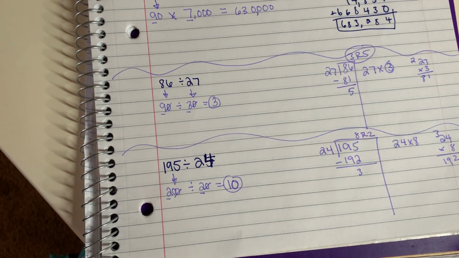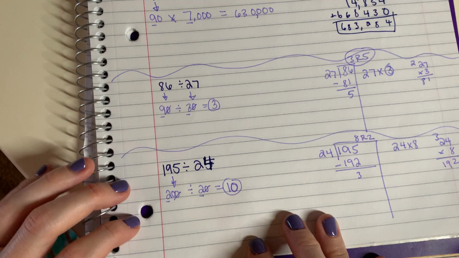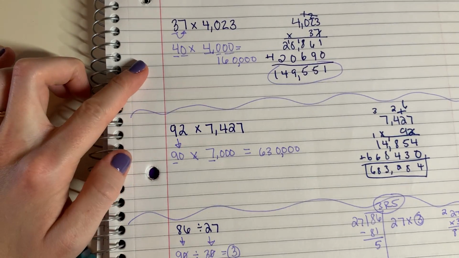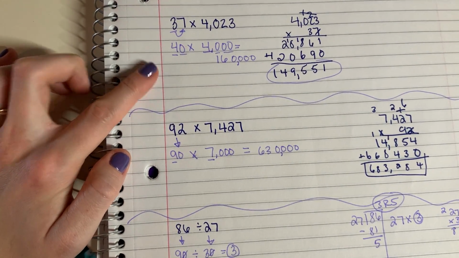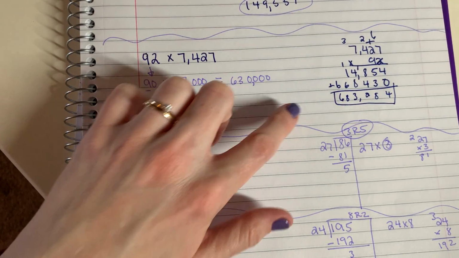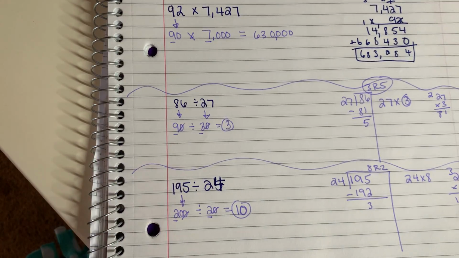Okay, so you can estimate like this to make problems easier to solve and to check your work against the actual answer. It's a valuable skill and it helps build your number sense of what values certain numbers might have when they go together.